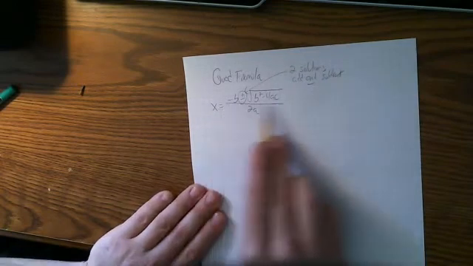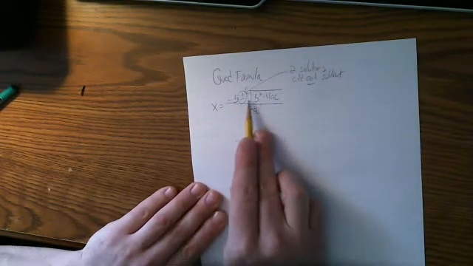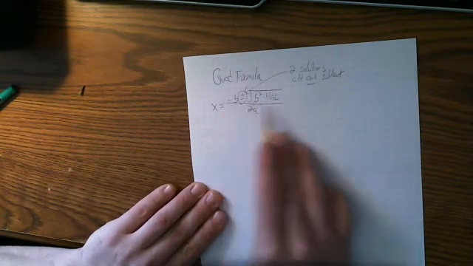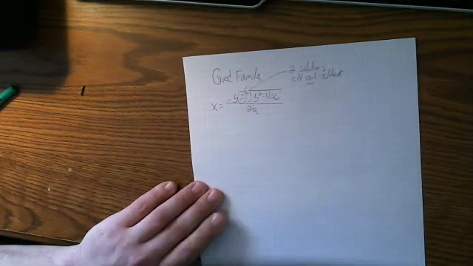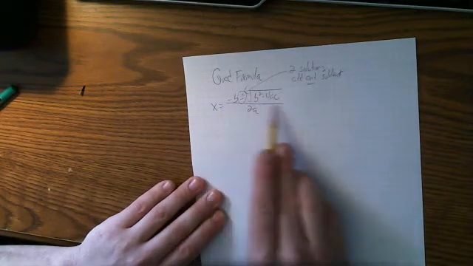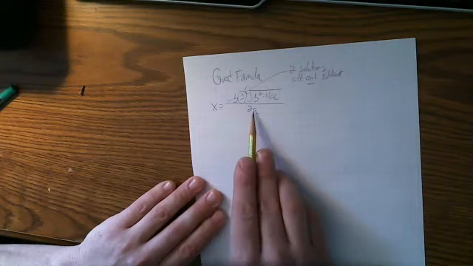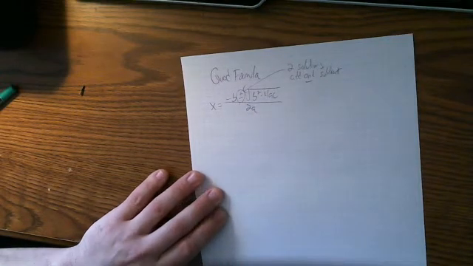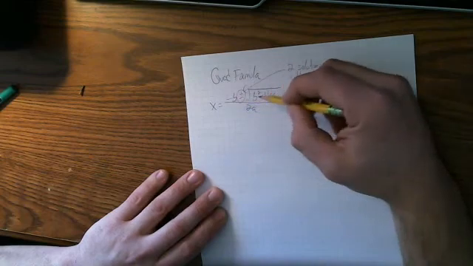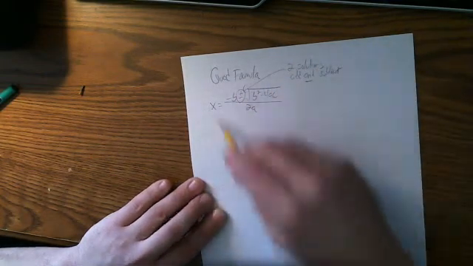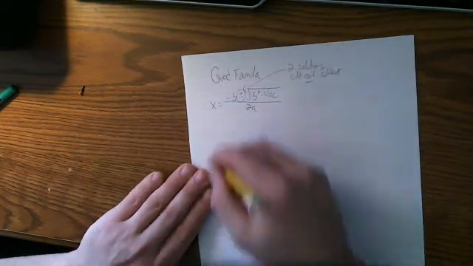It's all over 2a. Negative b plus or minus the square root of b squared minus 4ac is the numerator of 2a. So 2a is the denominator of this whole fraction. Make sure you're including this negative b in the numerator of 2a. So now, this means we're plugging in the coefficients a, b, c into this formula, and then we're just cleaning it up.